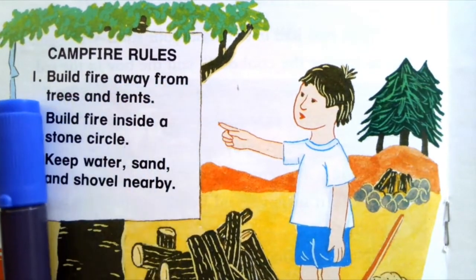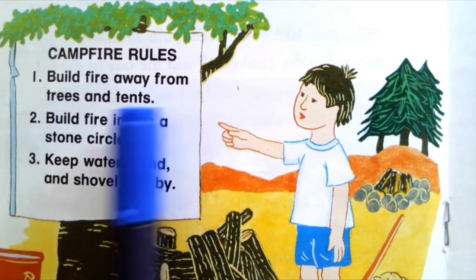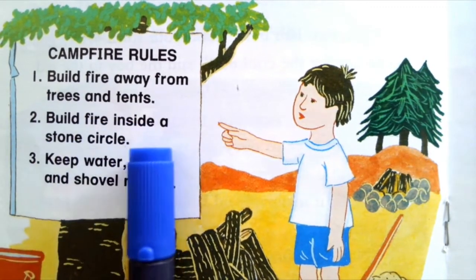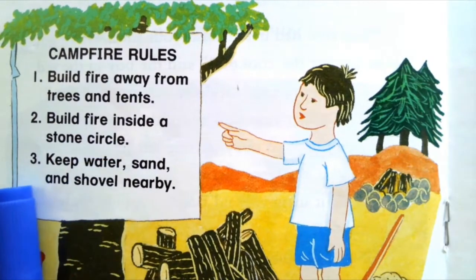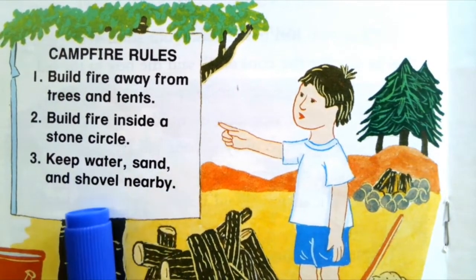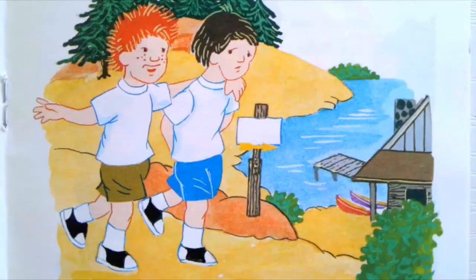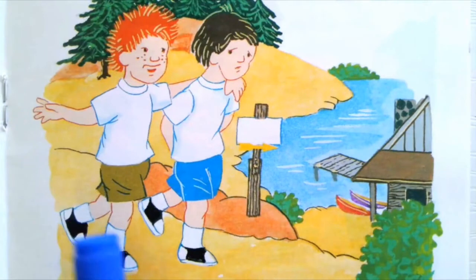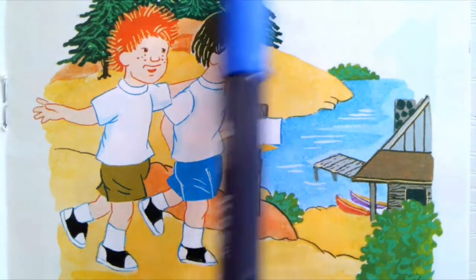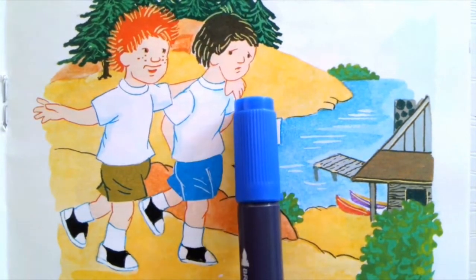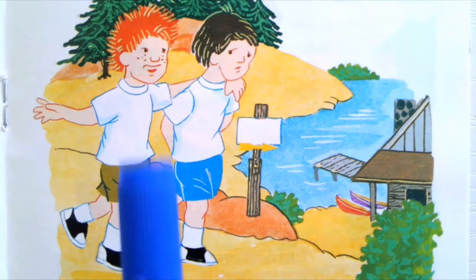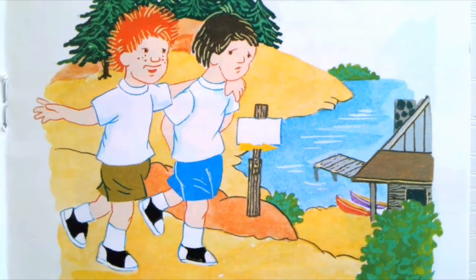Campfire rules. 1. Build fire away from trees and tents. 2. Build fire inside a stone circle. 3. Keep water, sand, and shovel nearby. Pictures or illustrations in a text can also give us clues about what's happening. Here is Robert. Can you see by his face expression how he's feeling right now? Does he look happy to be at camp yet? How does Spotty feel?